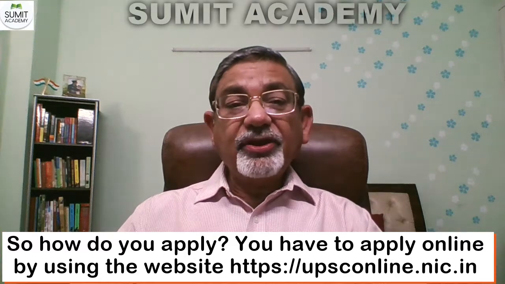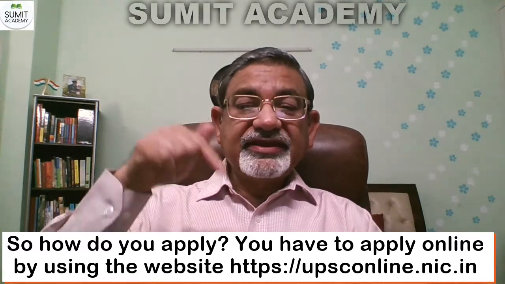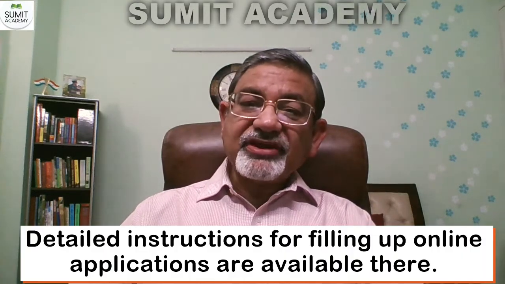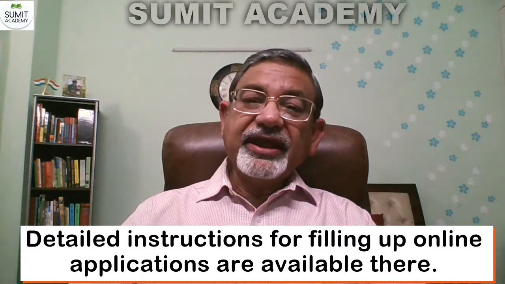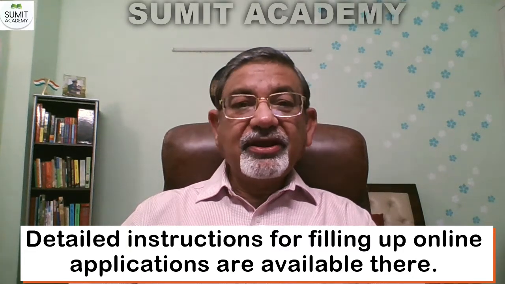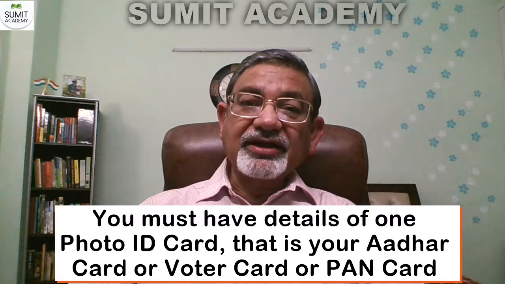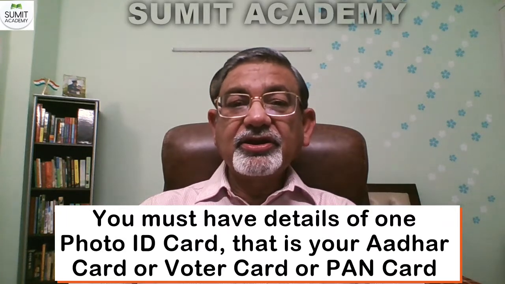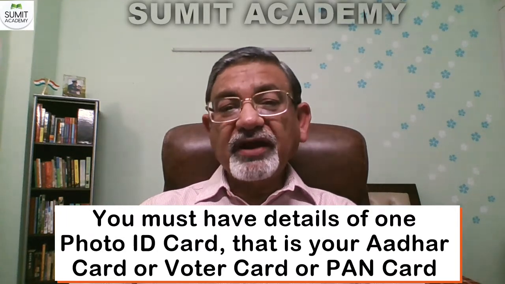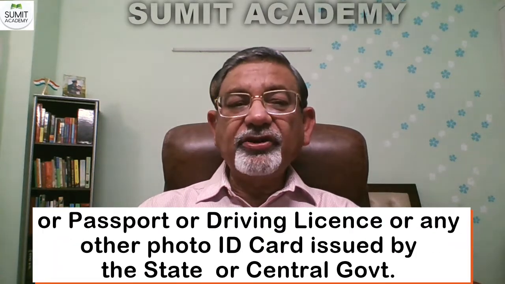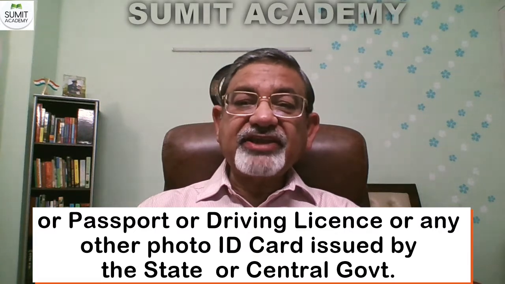You have to apply online by using this website. Detailed instructions for filling up online applications are available on this site. You must have details of one photo ID card, that is your Aadhaar card or voter card or PAN card or passport or driving license or any other photo ID card issued by the state or central government.